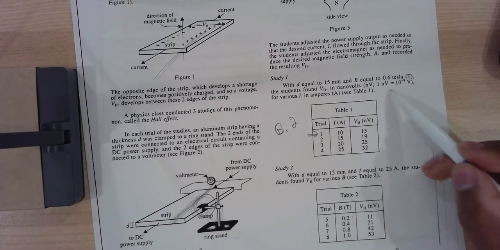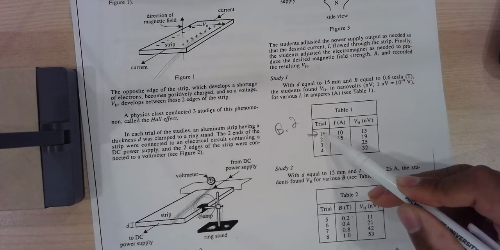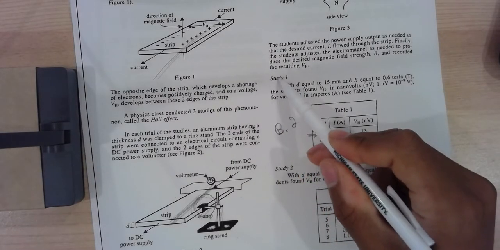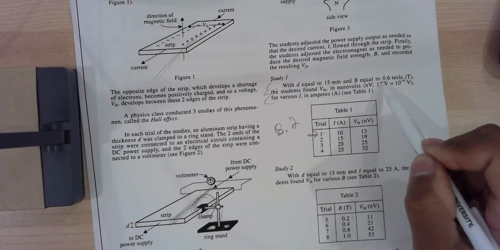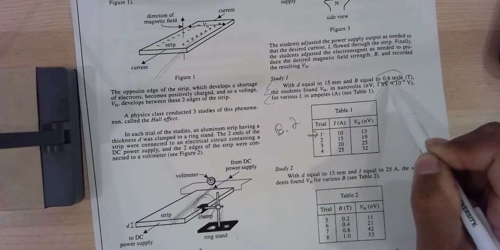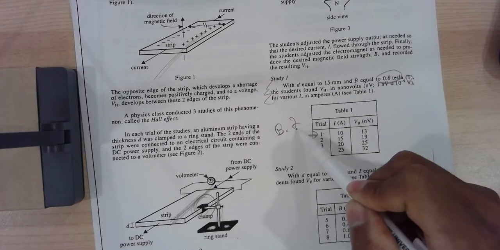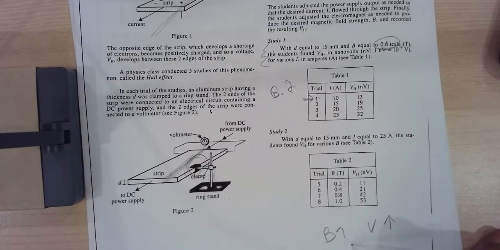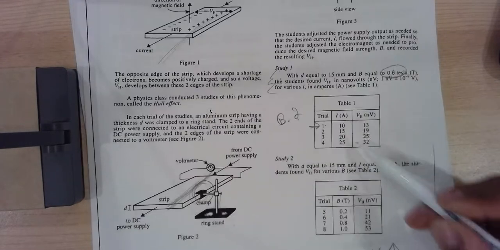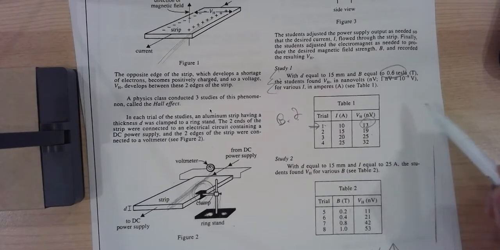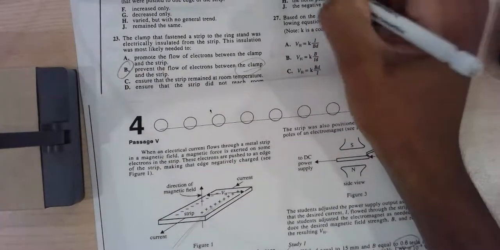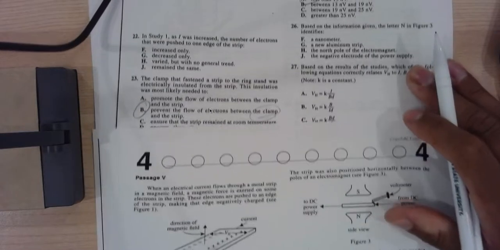Look at my standard in trial 1. Where are the standards? It's always right below whatever study you're looking at, right in this little paragraph. So the standard is B is 0.6. So what was the difference from 0.6 to 0.2? It's a decrease. And what do we learn? They are directly related. So if I decrease my B, what is going to happen to my V? Decrease. So it should be less than 13, right? Which is A. Does everyone see how I just did that?